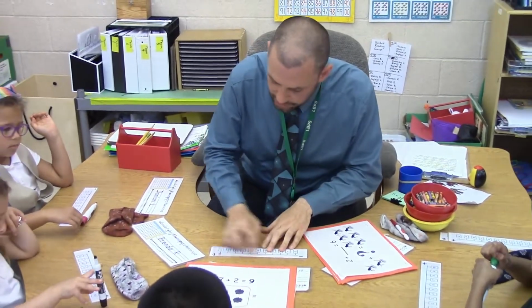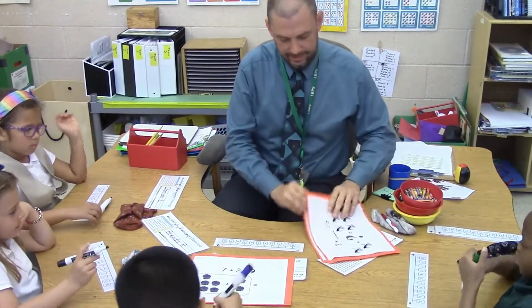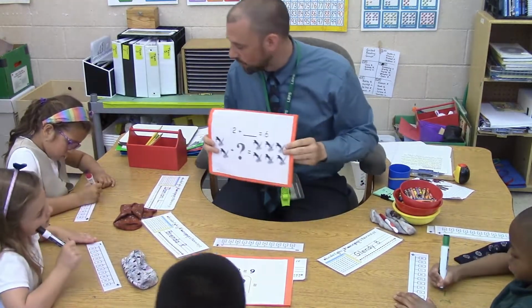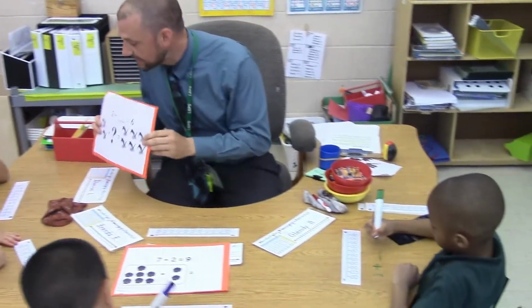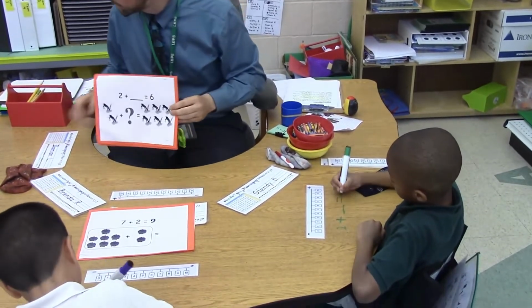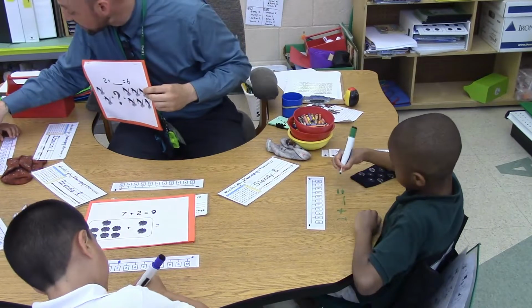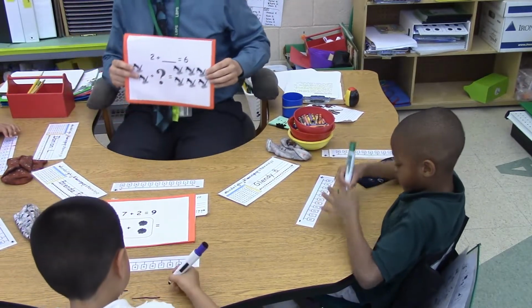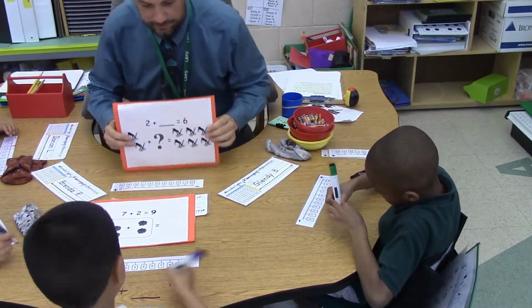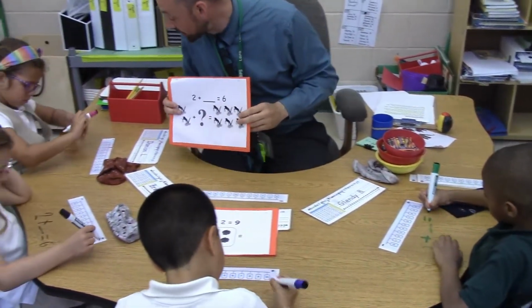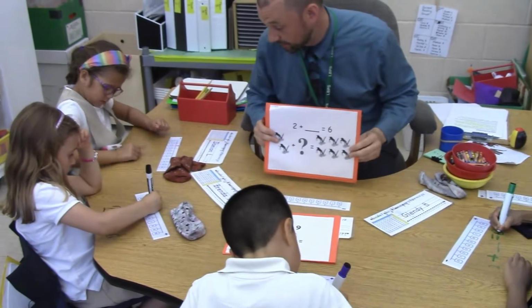So first thing I want you to do is write your number sentence. 2 plus, listen Eswin, write your number sentence first. 2 plus blank equals 6. Go ahead, write your number story on your table. 2 plus, right here, 2 plus blank equals 6. And as soon as you're done with that, we're going to figure out how we're going to use our number line to solve this equation.